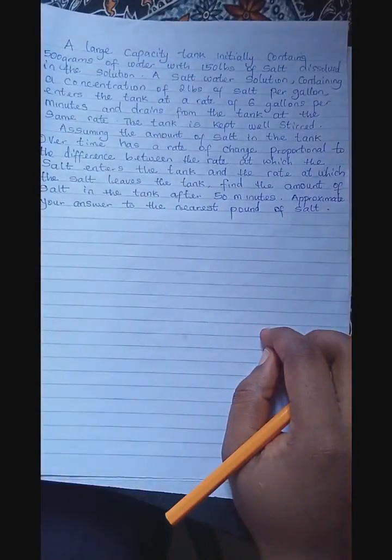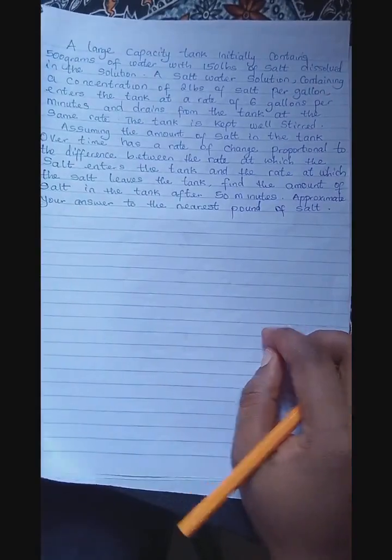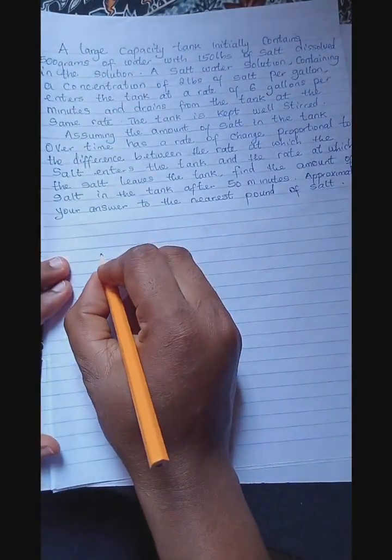A large capacity tank initially contains 500 grams of water. So let's say this is our tank.